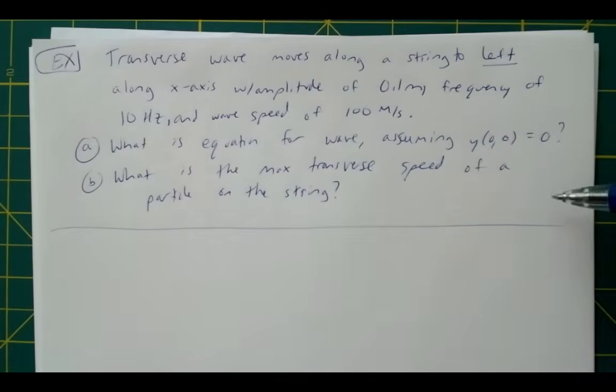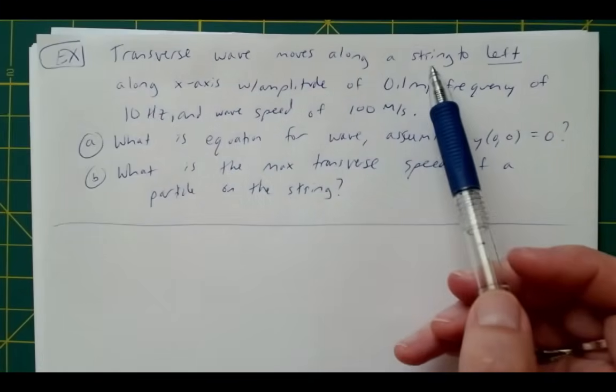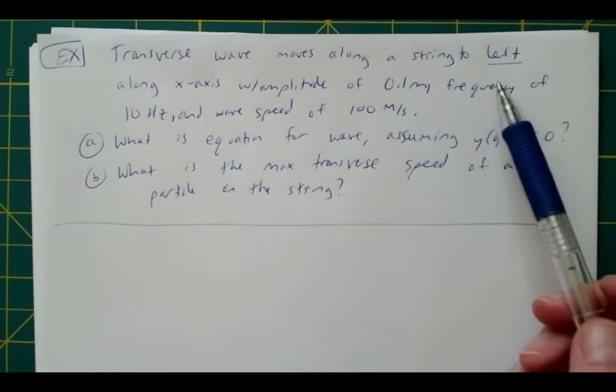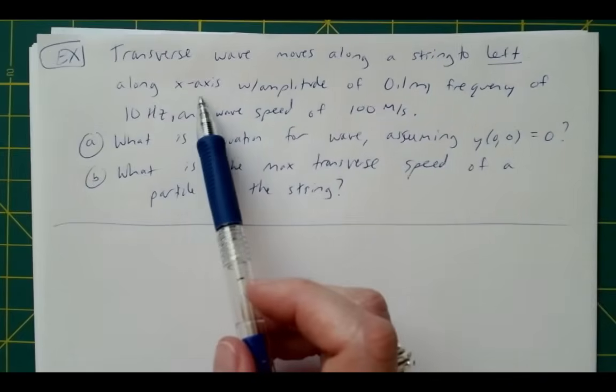All right, so let's do one example related to understanding this mathematical representation of a transverse mechanical wave. So let's say that you have a transverse wave that moves along a string. That implies then it's a mechanical wave. And it's moving to the left now, not to the right, along the x-axis.